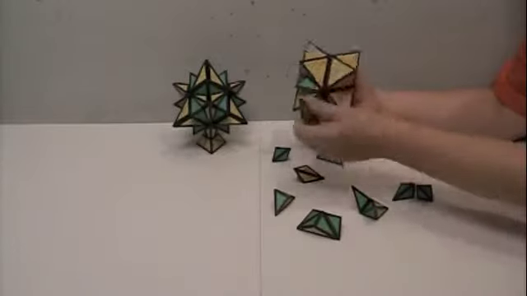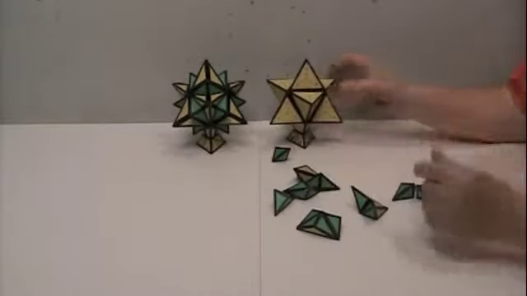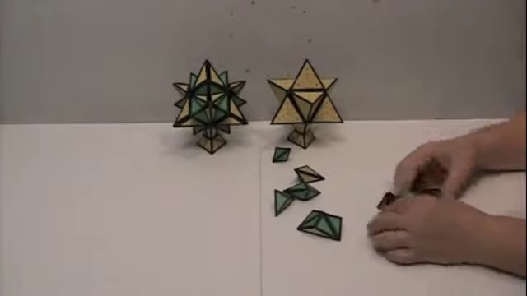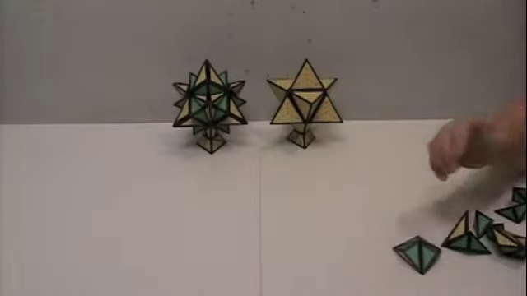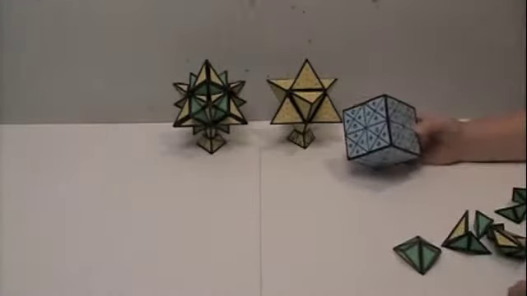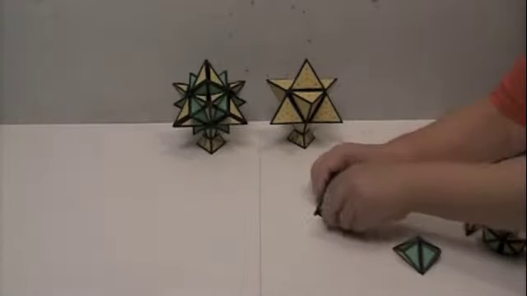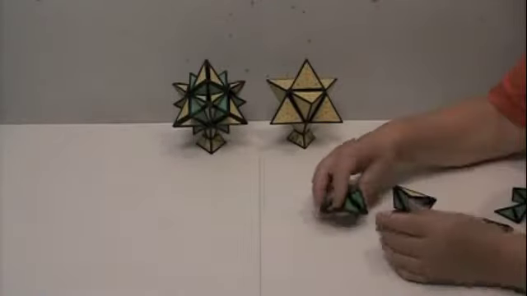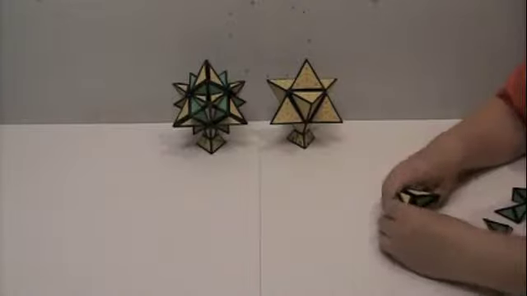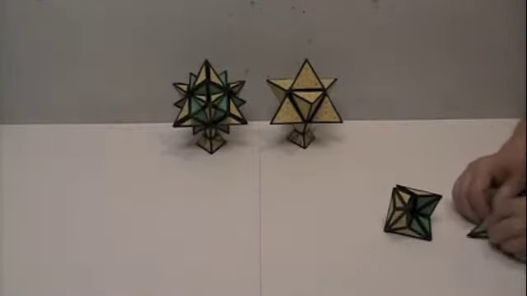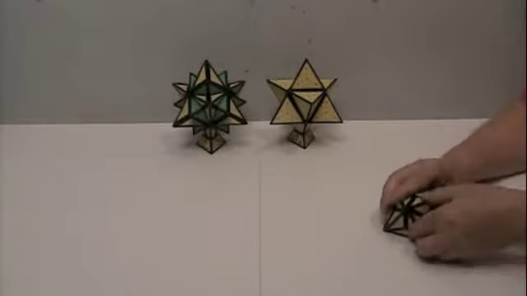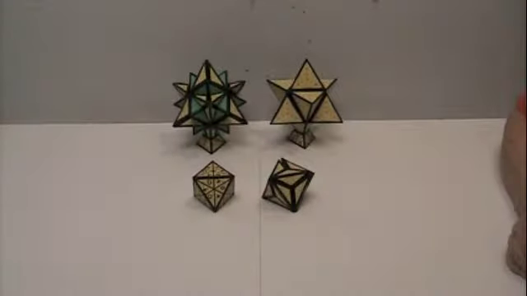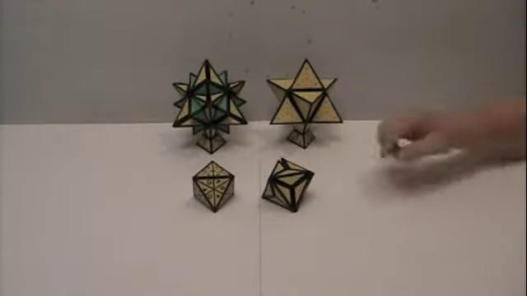So in this version, the couplers fill in the valleys between these two tetrahedrons that form the outside corners of the cube. And then if you group these in groups of 3, they make a half-size octahedron, leaving the two tetrahedrons interpenetrating each other to make the cube.